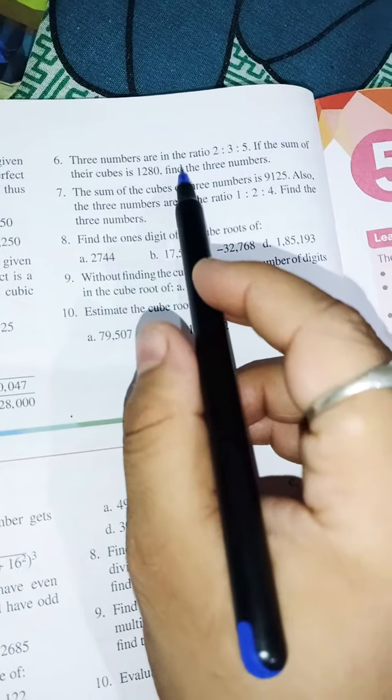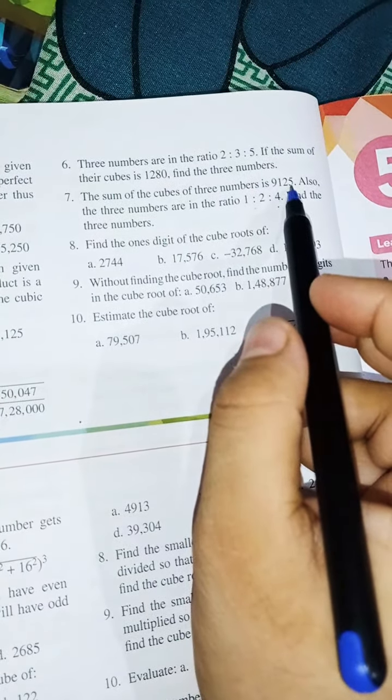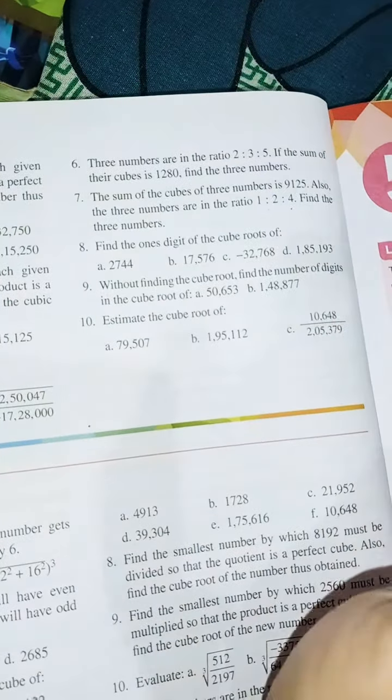Now if I go to question number 7, it is exactly the same as question number 6. Three numbers are given in the ratio 1:2:4. The sum of their cubes is 9125. Find the numbers. So it is the same question.